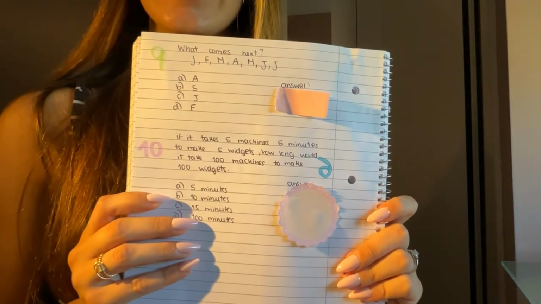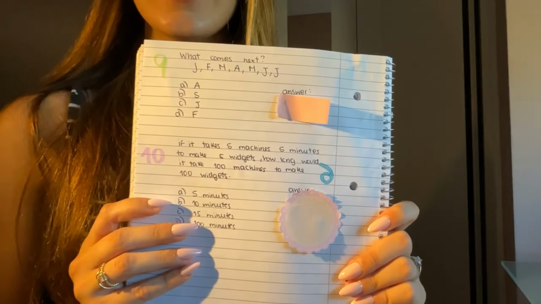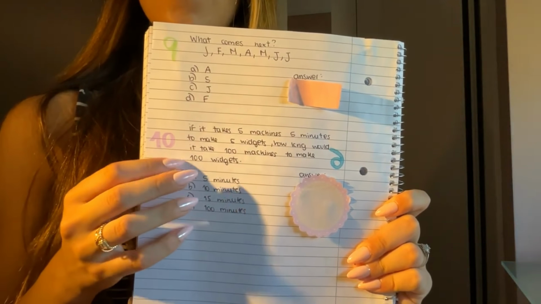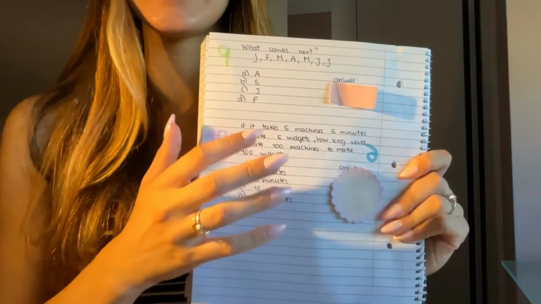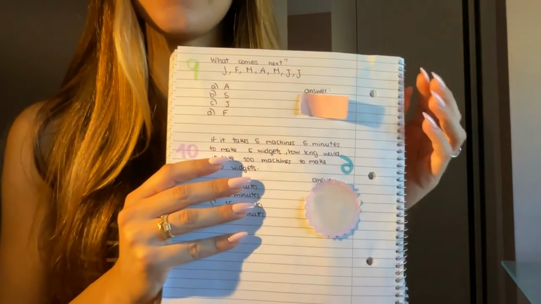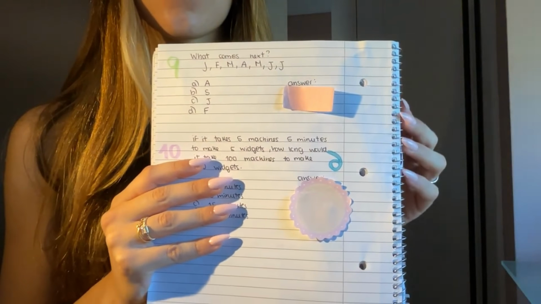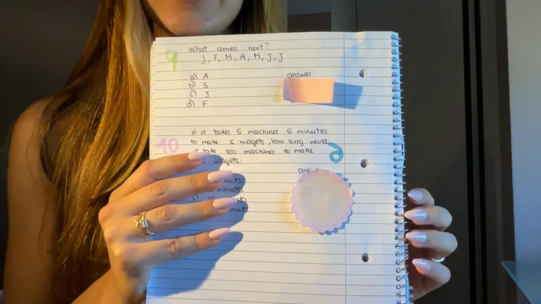Okay, I'm going to give you a couple more seconds, and then I'll ask you to select the option that you're locking in. A, B, C, or D? Which one are you locking in? Are you ready to reveal the answer?